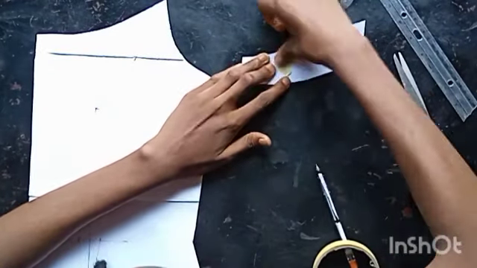Then I'll go ahead to use my ruler to draw in my guidelines. Okay, after I've taped it down, I'll go ahead to use the ruler to draw in style lines where I'm going to be slashing and spreading, because I really want the flare to be full. So I'm going to be using my ruler to draw in more style lines. So I slash and spread more because I want it to be full.